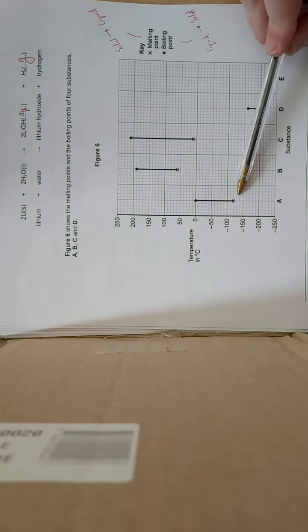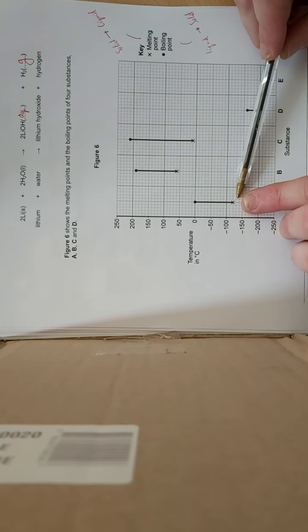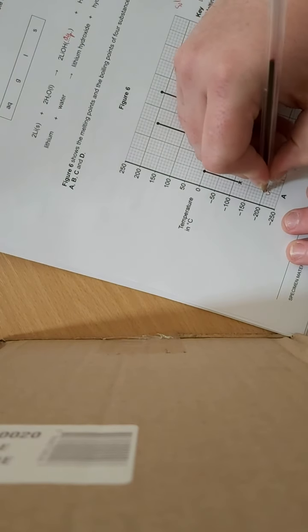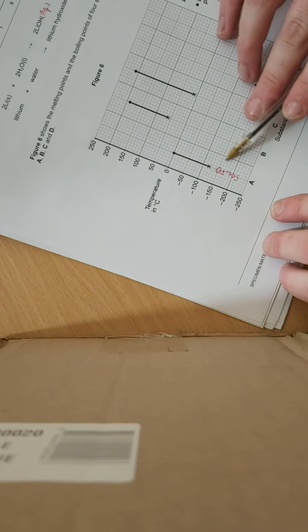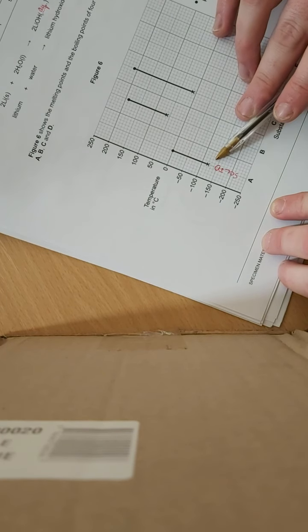If something melts, what that means is it goes from a solid to a liquid. If something boils, it goes from a liquid to a gas. So if I'm looking at these lines, if this is the melting point, in other words where it goes from a solid to a liquid, obviously you don't need to do this on your graph, but below that bit there, it must be a solid because it's not melted yet.